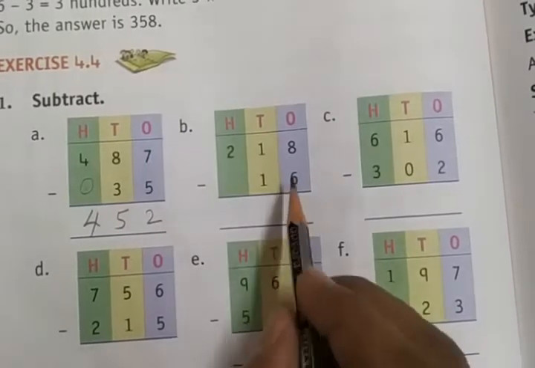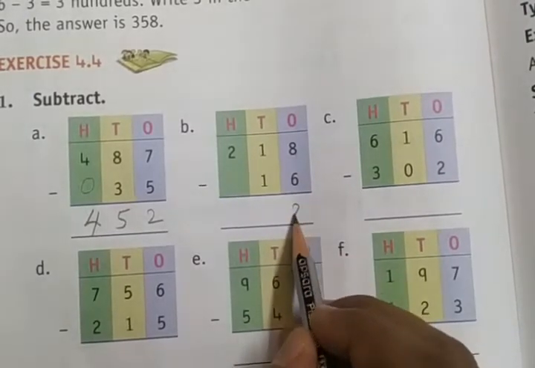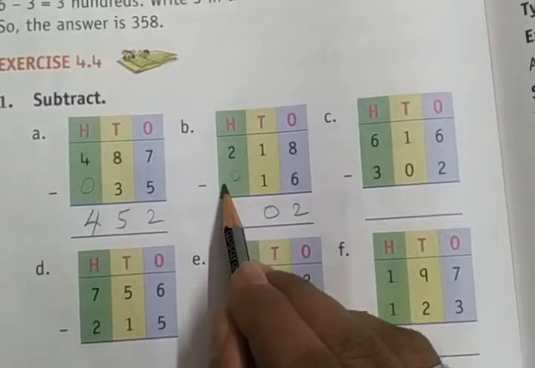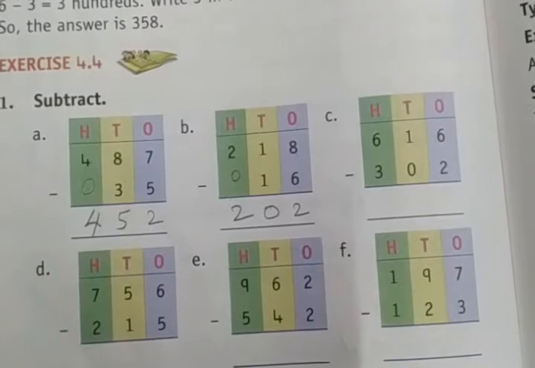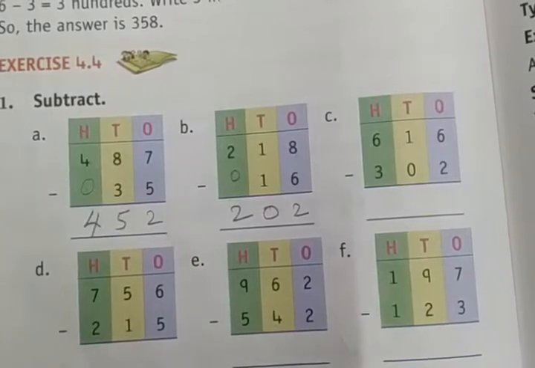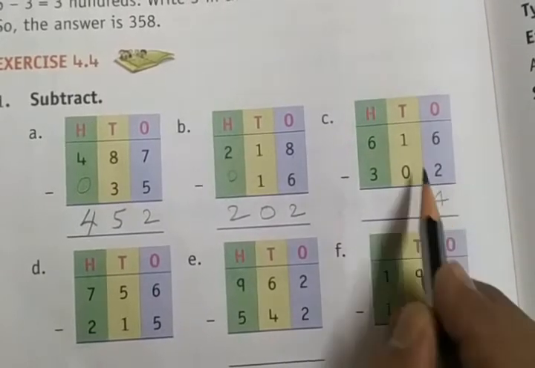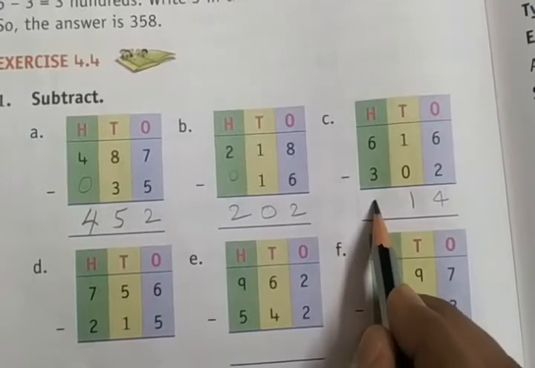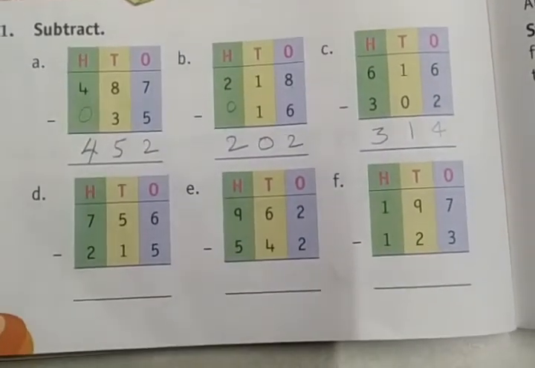Right, so here 8 minus 6 is 2. 1 minus 1 is 0. 2 minus nothing, consider it 2 minus 0, is 2 only. So 218 minus 16 is equal to this. 6 minus 2 is 4. 1 minus 0 is 1. 6 minus 3 is 3 only. Okay, let's move on to the next examples.